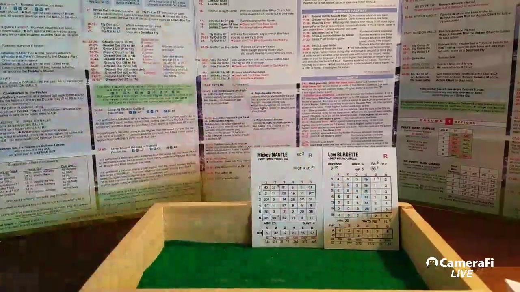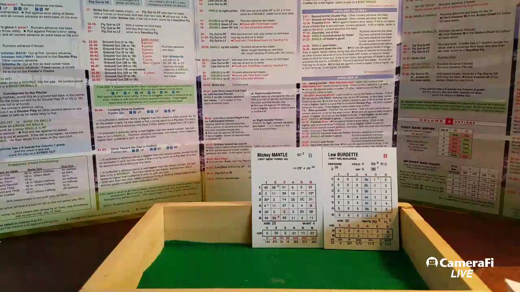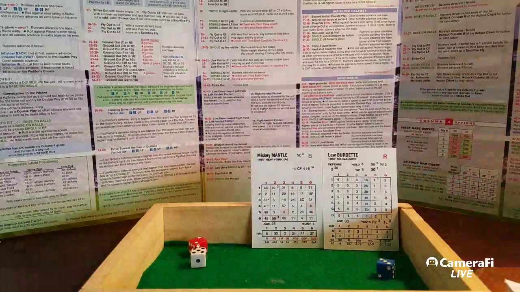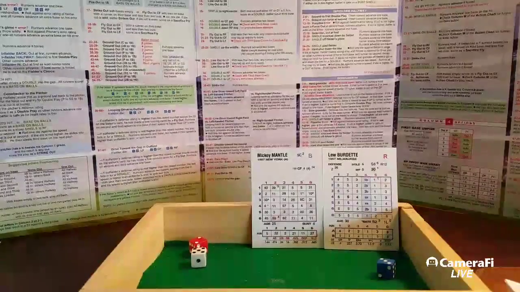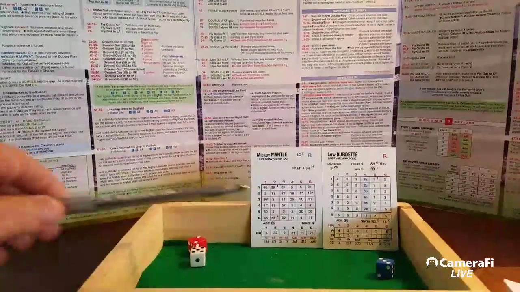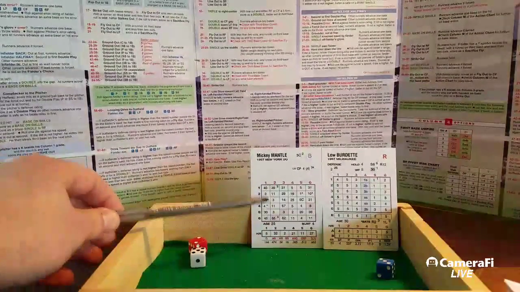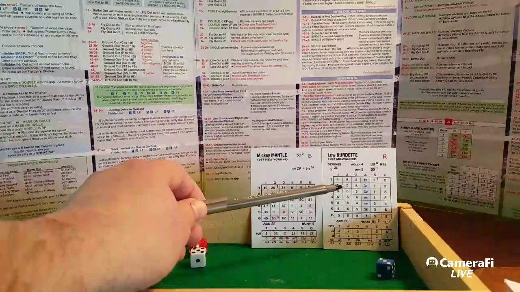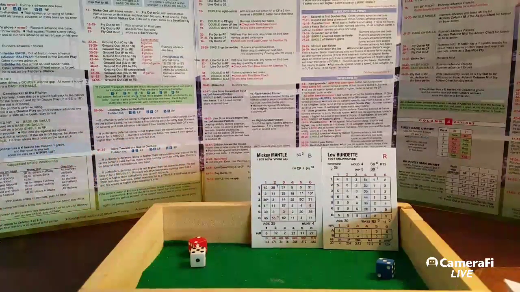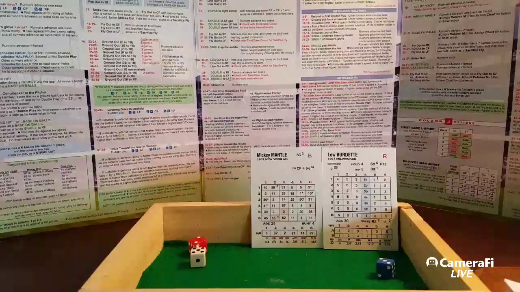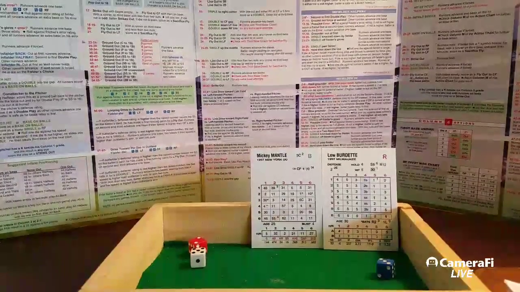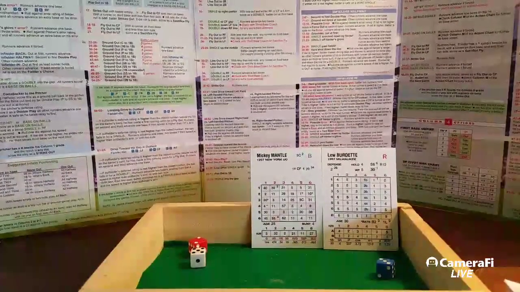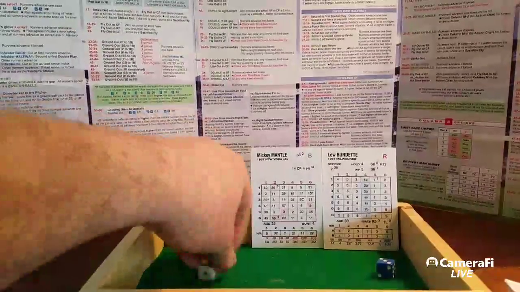So here's Mickey Mantle, switch hitter, stepping to the plate against Burdett. And we get a 2-5-3. So for Mantle, a 2-5 is a 3, and a 2-3 for Burdett is a 5. That's a total of 8 in column 2, and that is a foul out to the third baseman. So he's going to foul it out to Eddie Matthews for out number 2.